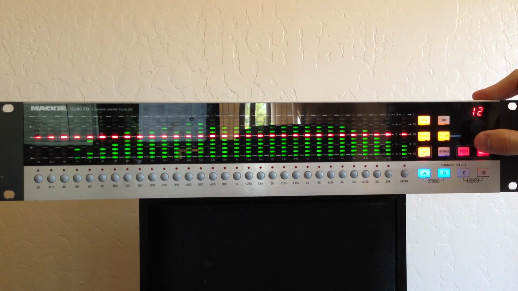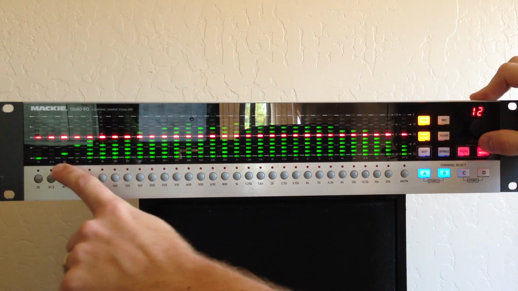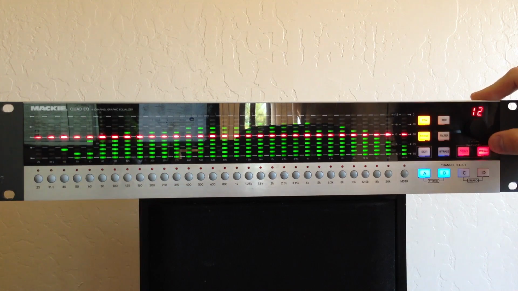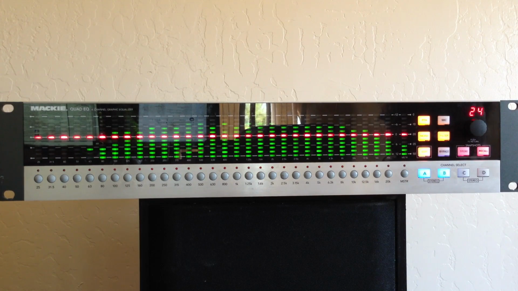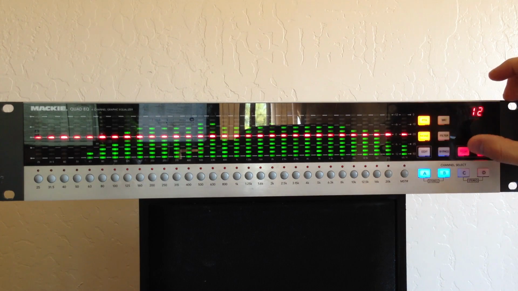And now I'm going to go ahead and press filter again to the high pass slope. So now we can rotate this to show either 12 dB per octave, and you'll see a little bit of information down here at 40, or we can do 24, which now you won't see anything down at 40 or 50, a little bit at 63. So that's how we adjust that.